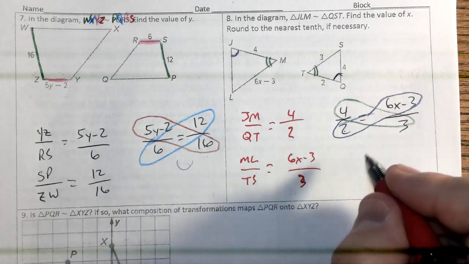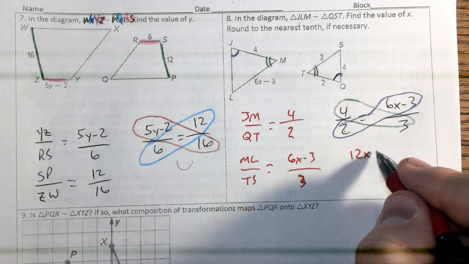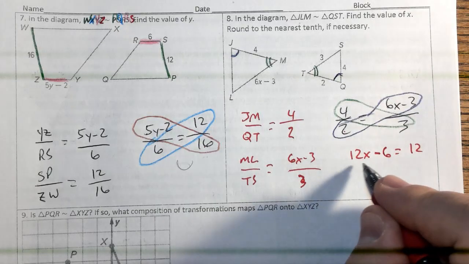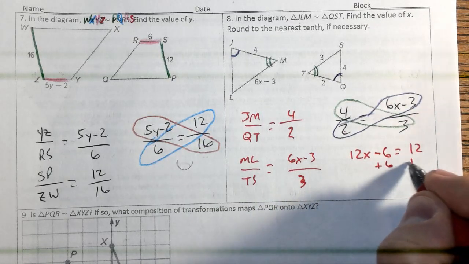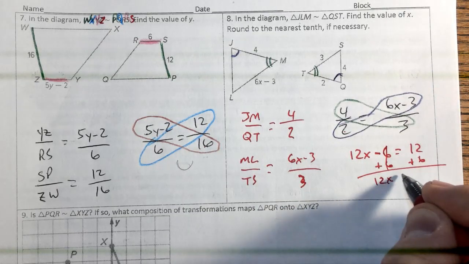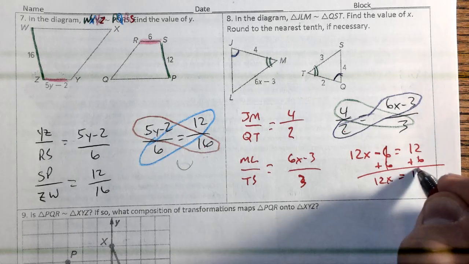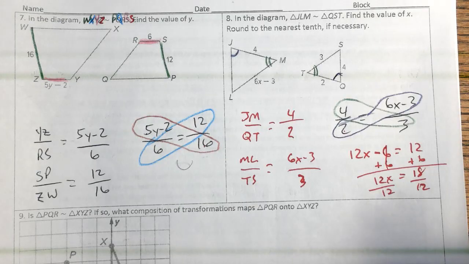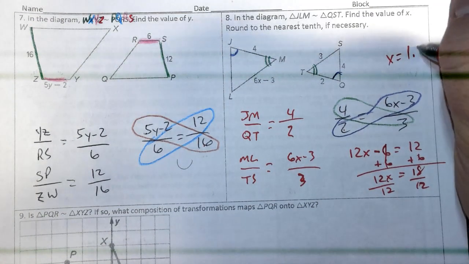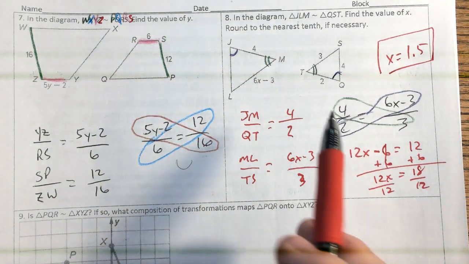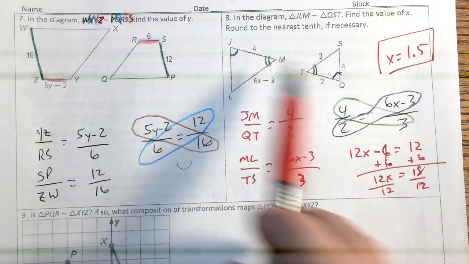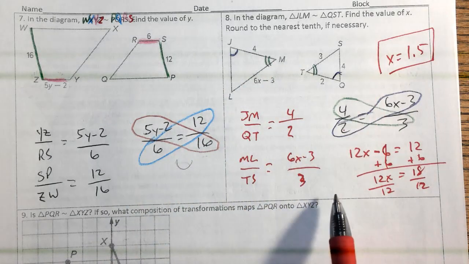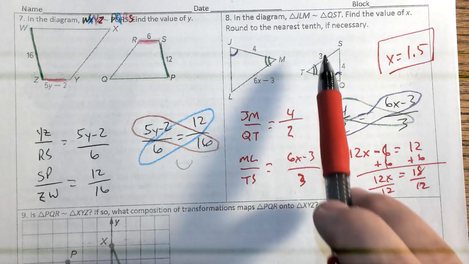All right, so 2 times 6x is 12x. 2 times negative 3 is negative 6. And then the other side, 4 times 3 is 12. So we got 12x minus 6 equals 12. Add my 6 to both sides to get my 12x by itself. 6 plus 12 is 18. Divide both sides by 12. So x is going to be 1.5. And if you look, we had 4 to 2. So if the other side was 3, this would be half of 3. So it would be 1.5.